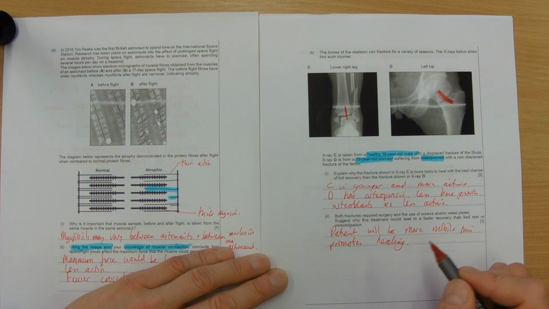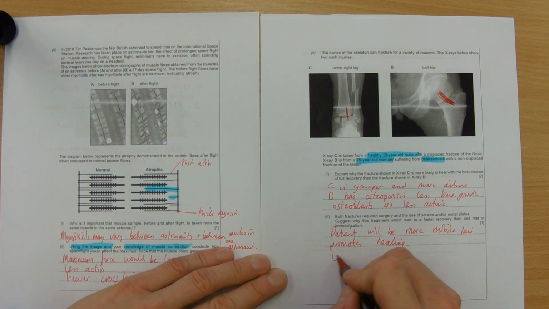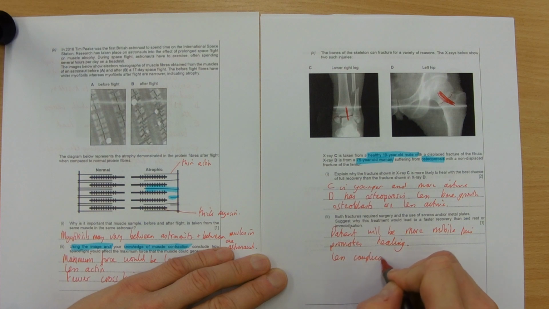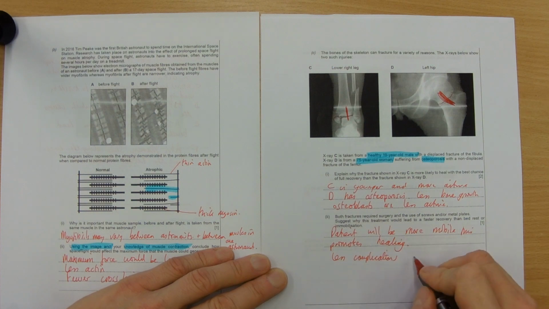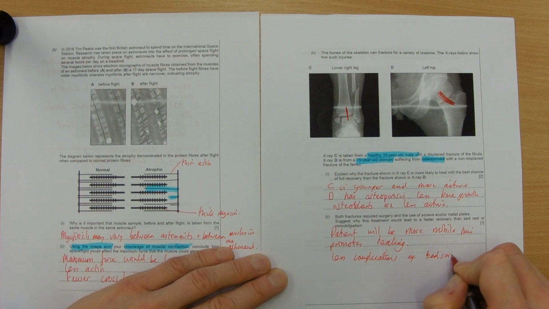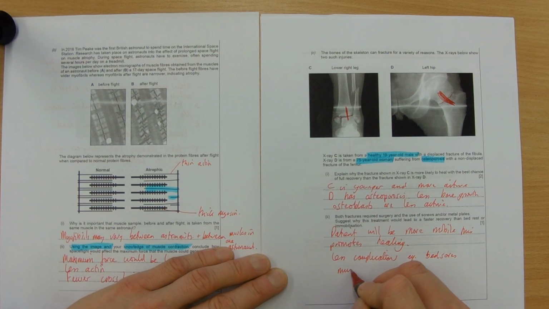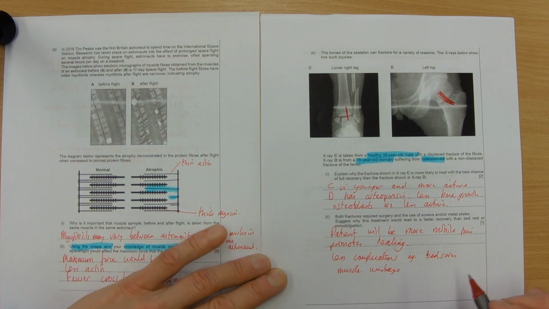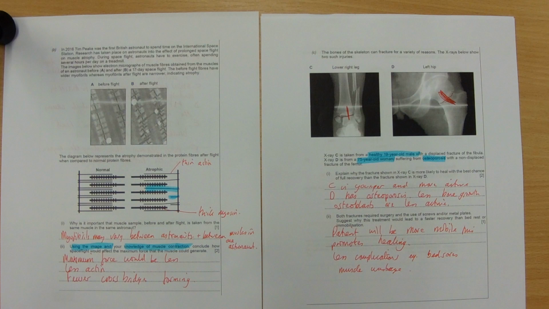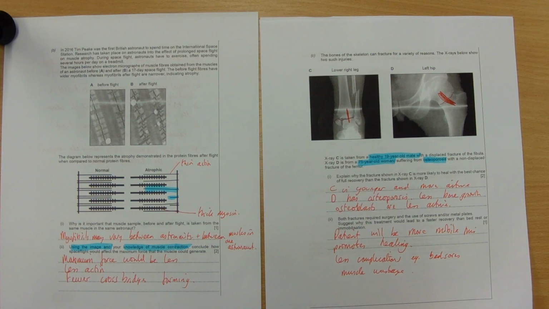And you could possibly suggest a host of other things that will happen, so less complications, e.g. if someone is immobile, then they'll get bed sores. So bed sores, muscle wastage that we just talked about with the astronaut. And you can say blood clots, deep vein thrombosis, any number of possibilities that are sensible.